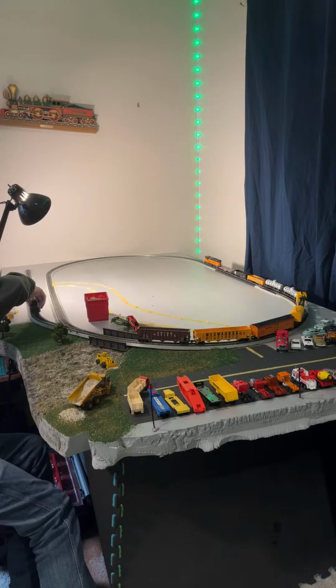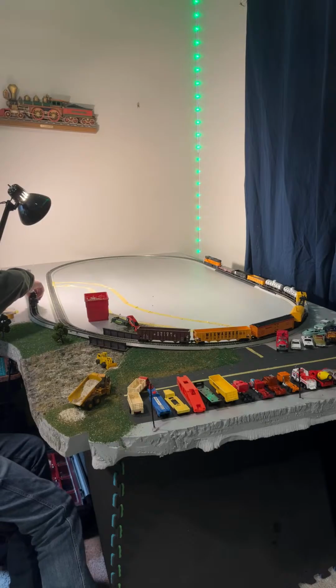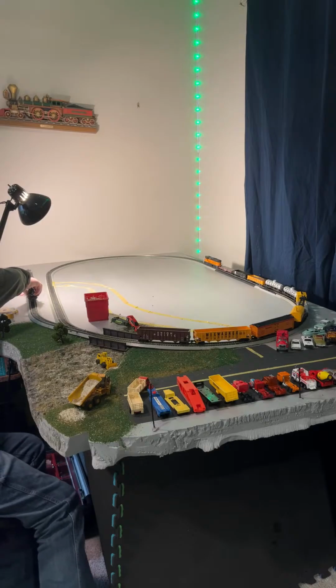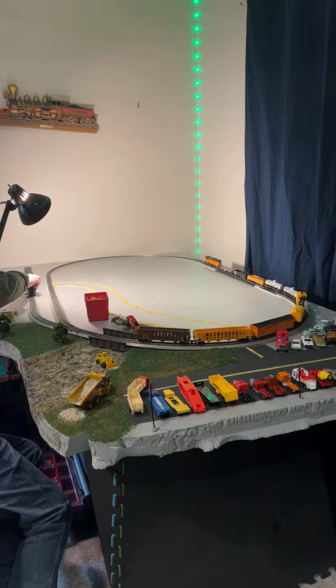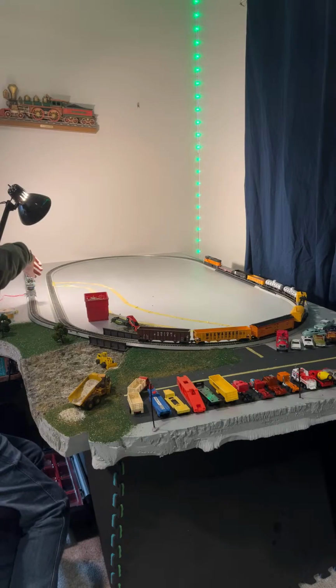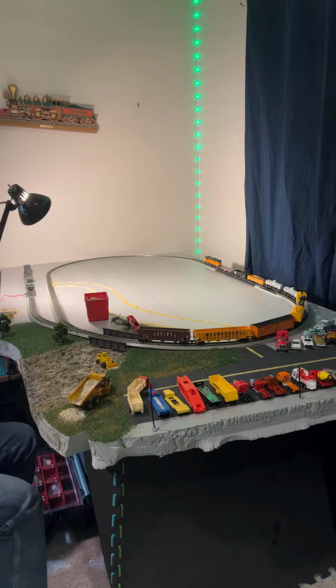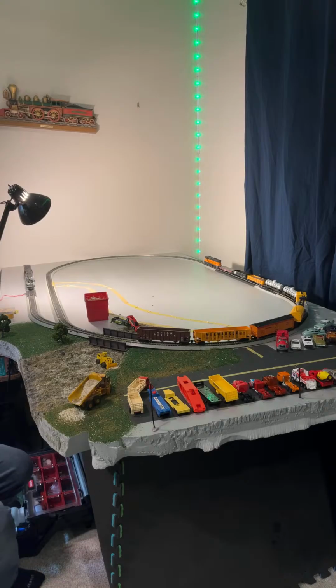Gonna push the big boy grass. Okay. Now we got a ton of open room to build.